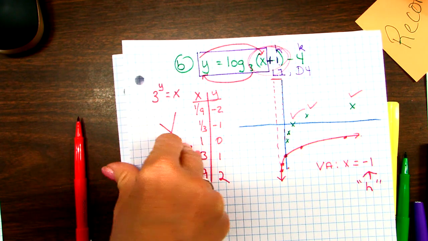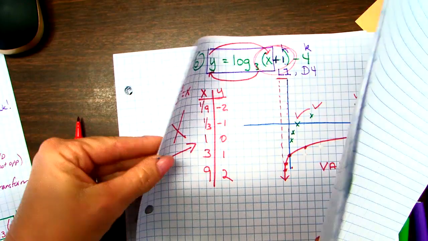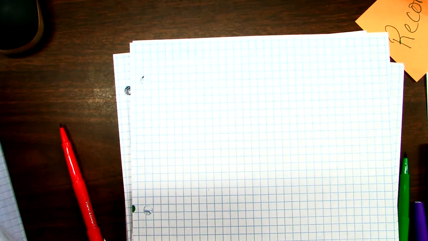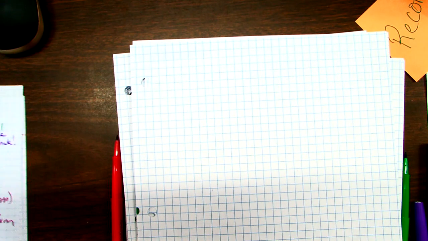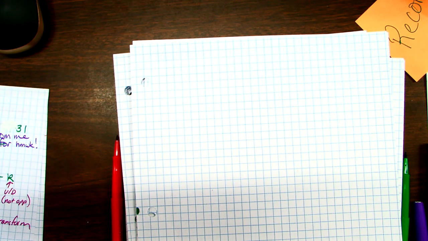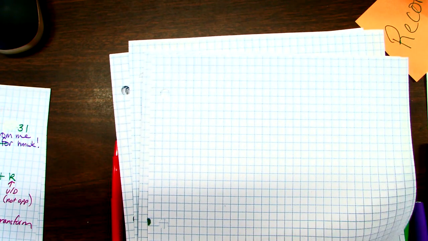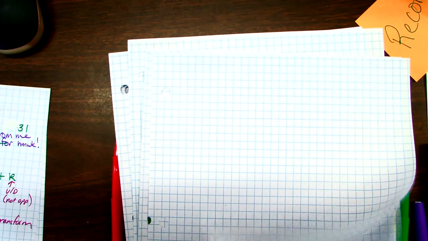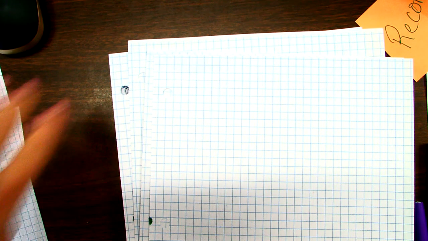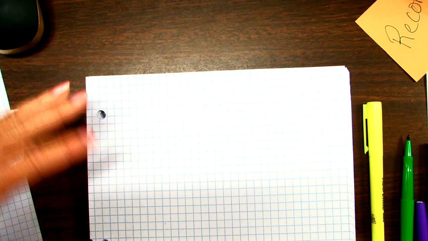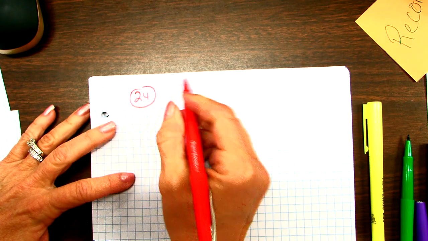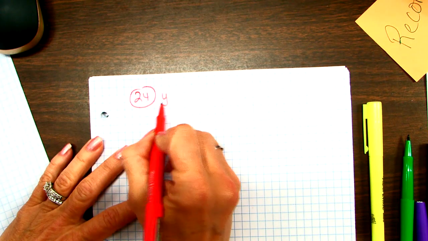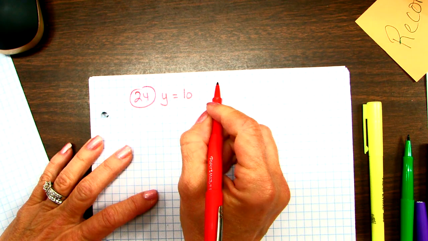So, homework. Oh my gosh. I'm trying to rush for you guys, so. Where's the page? Grade B. Can't find it. Oh well. Okay. Number 24.